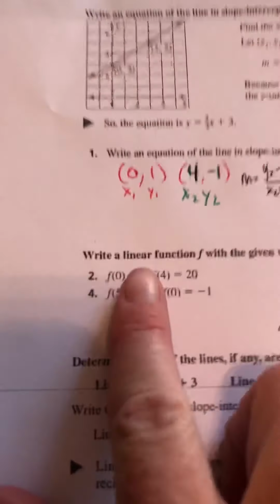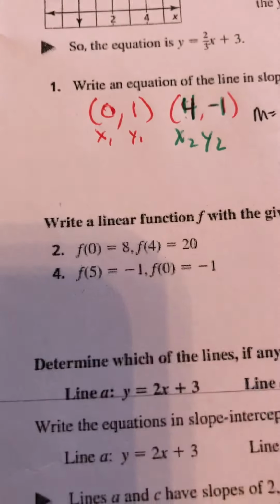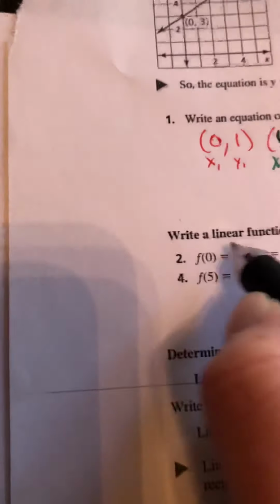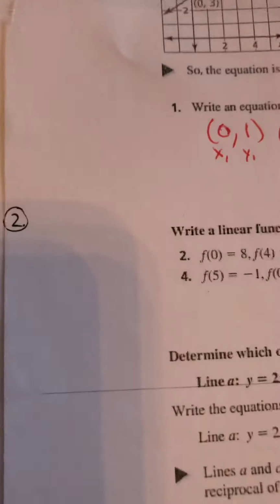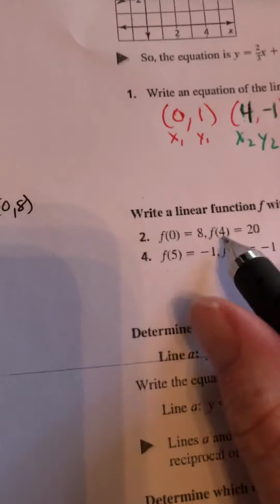Okay, it looks like we've got this weird way that they're writing it, and it's okay. We're just going to rewrite it the way we like it. So over here, number 2, we have 0.8 and 4, 20.